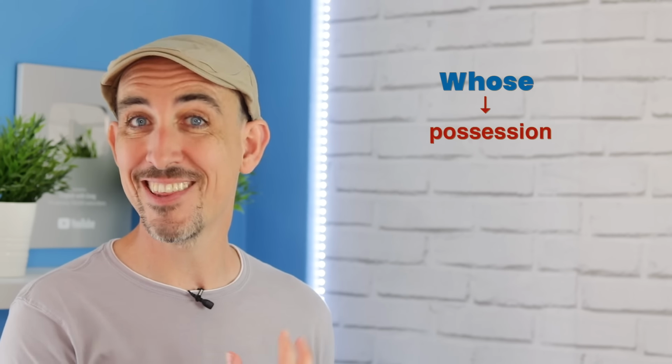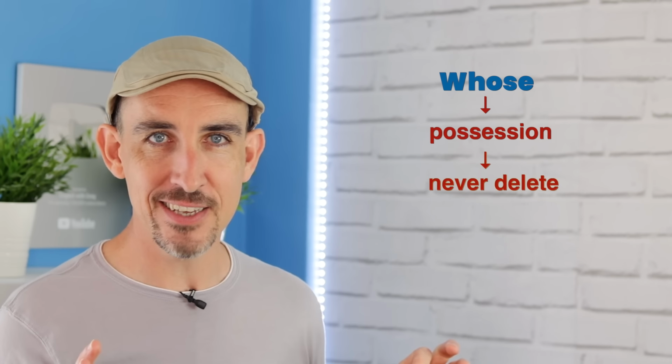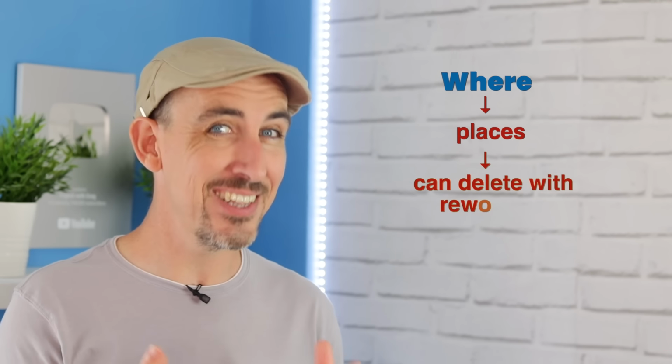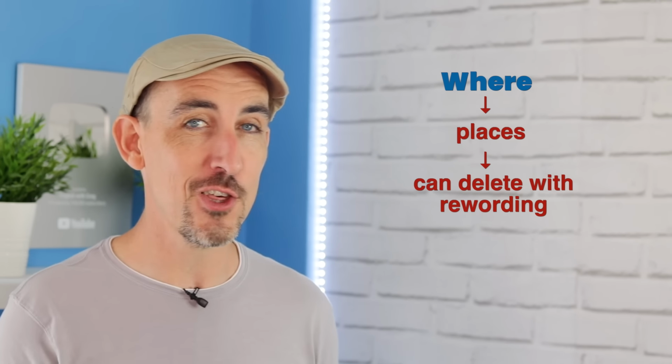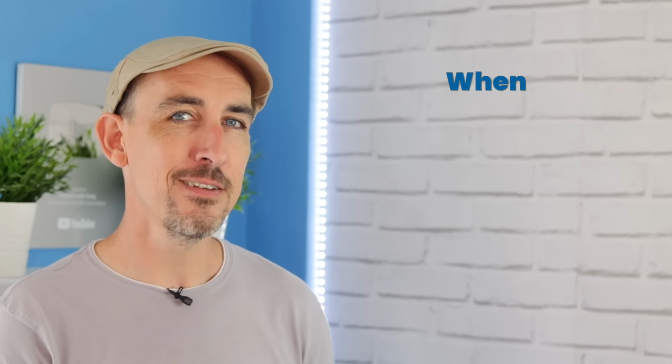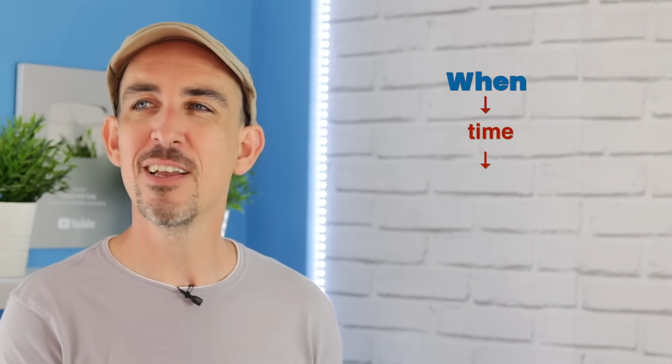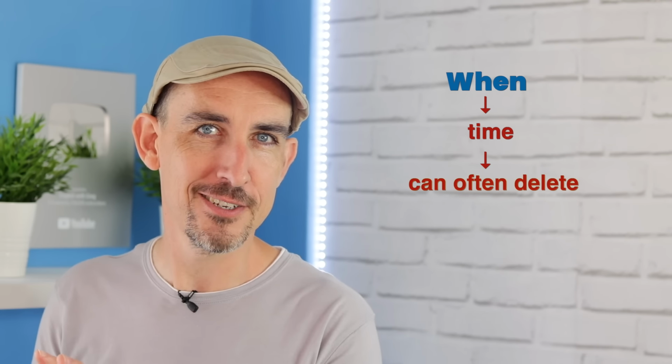Whose we use for possession, never delete it. Where we use it for places, and you can delete it if you add a preposition. When we use it for time, and you can normally delete it. Okay, so there you go. A quick little reference so you can use relative pronouns like a pro.